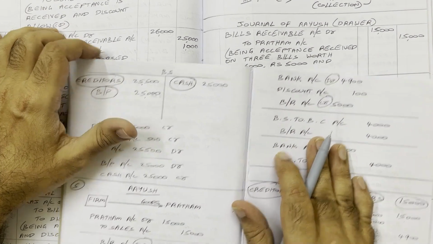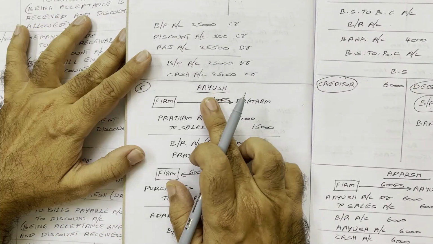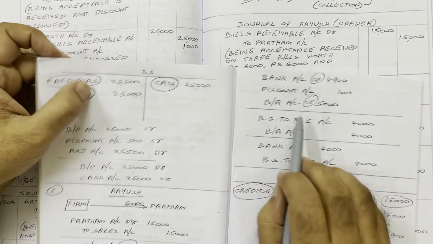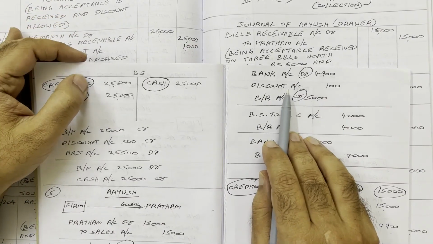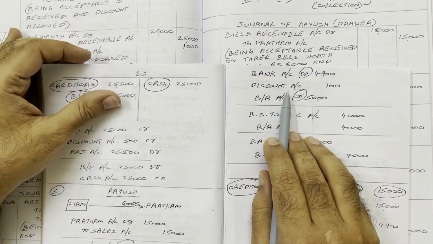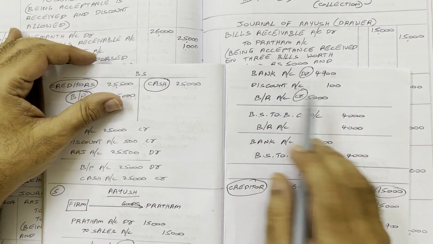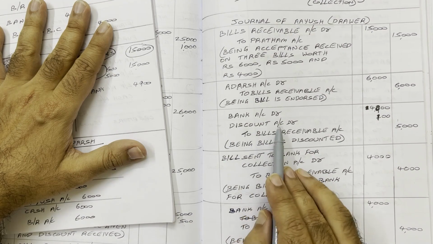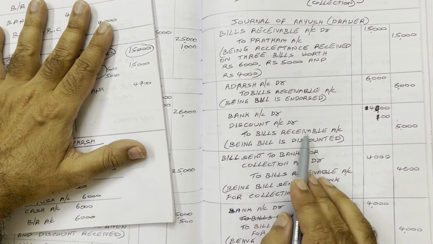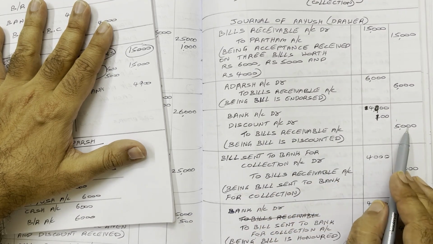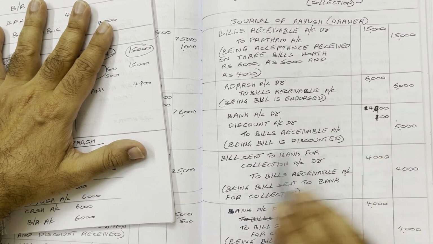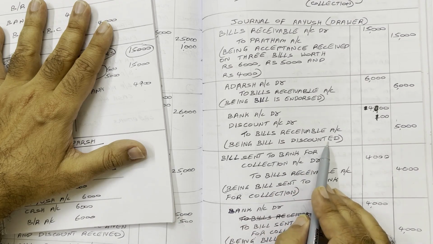And we are writing entries in Ayush books. Think from Ayush point of view. This discount is loss to Ayush now. Losses come under nominal account. Nominal account rule: debit all expenses and losses, credit all incomes and gains. This is loss now, therefore we have to debit. So final entry is bank account debtor, discount account debtor to bills receivable account. Bill value 5,000, bank 4,900, discount 100. Narration: being bill is discounted.